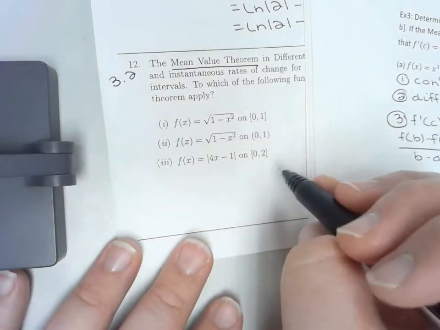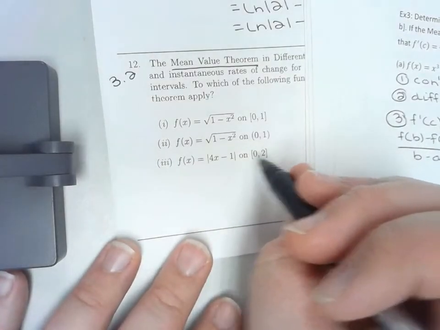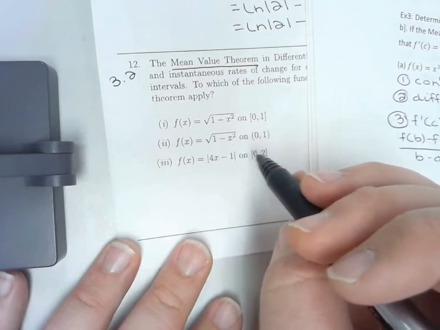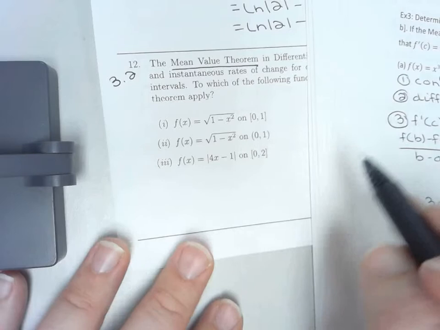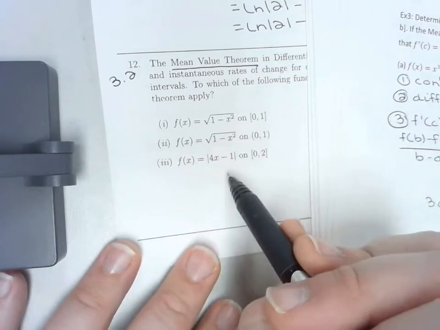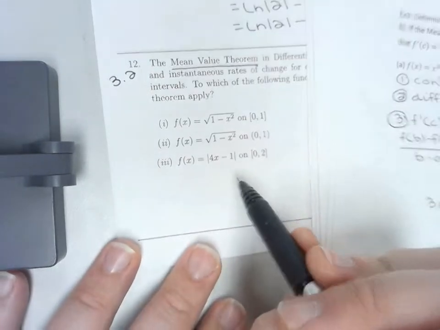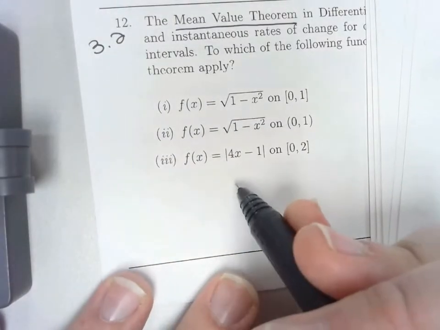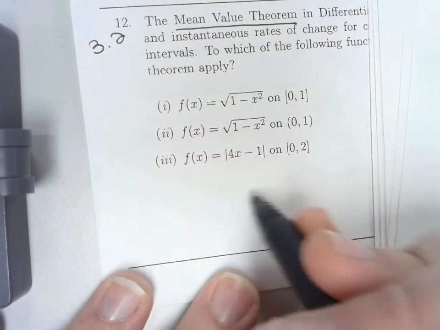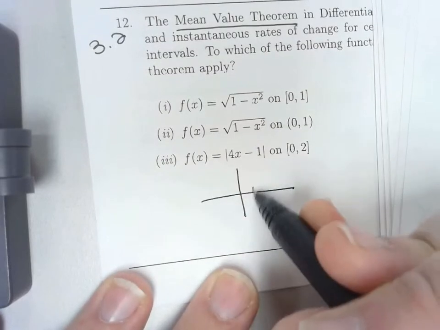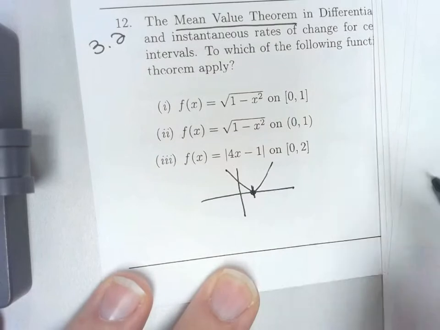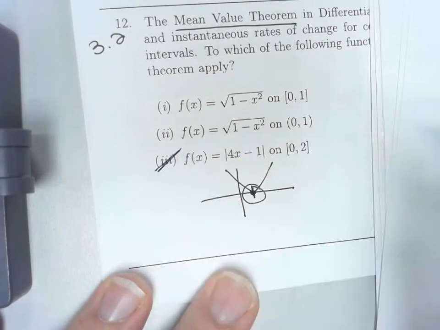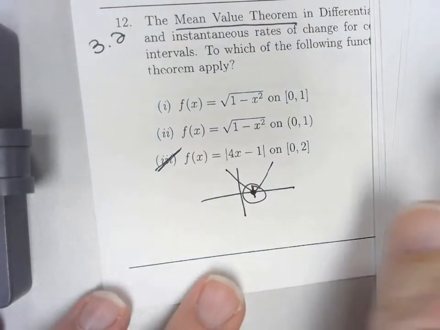So if I think about graphing this, how do I want to graph this? Thinking in my head, I would take x and go 4 and right. So you're going to have a sharp turn at 1. So this is not differentiable at 1. So this is out because it's not differentiable on the interval.